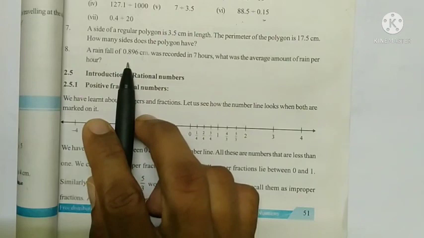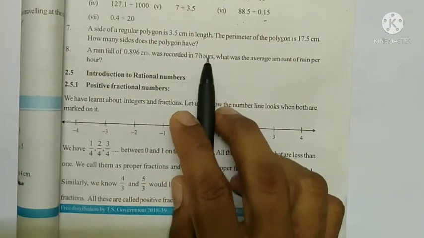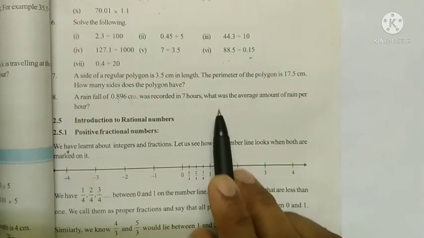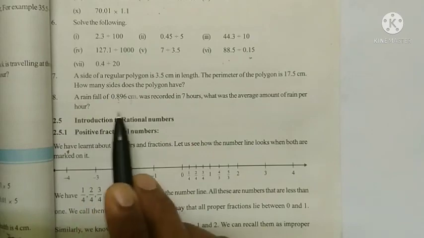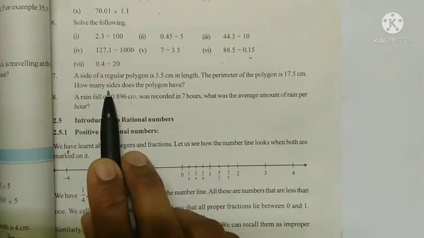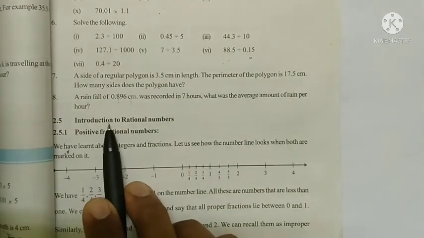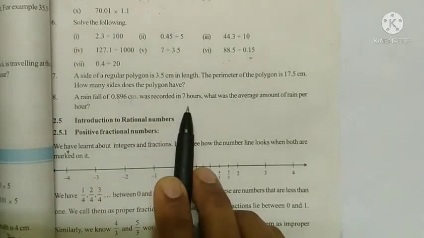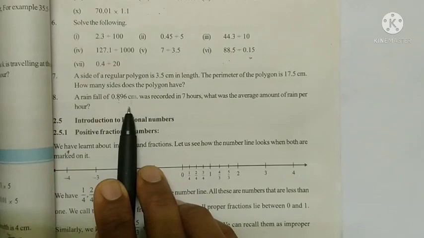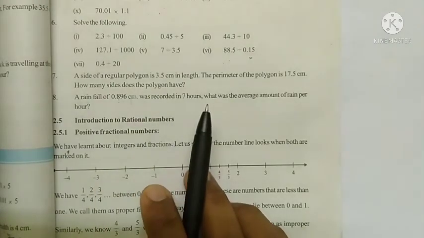So 8th question. A rainfall of 0.896 centimeters was recorded in 7 hours. What was the average amount of rain per hour? This is also similar to the 7th question. We have to find the average amount of rain per hour. Means 0.896 by 7. We have to find the result of 0.896 by 7.